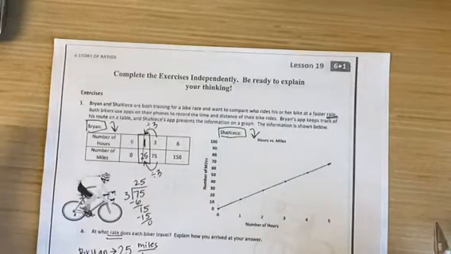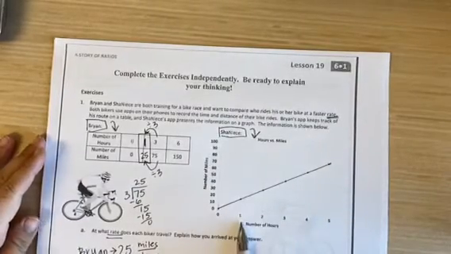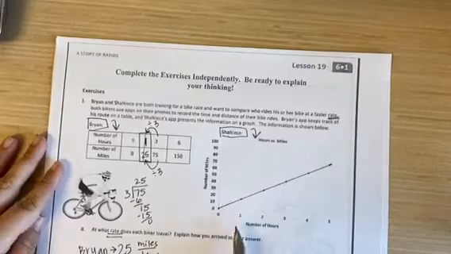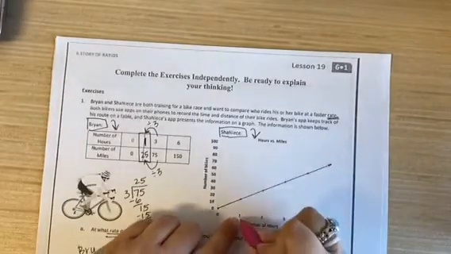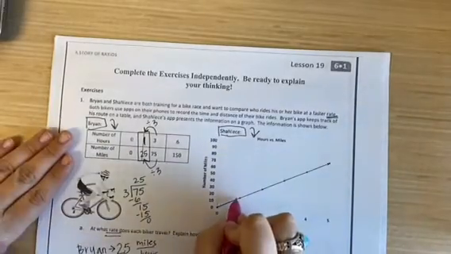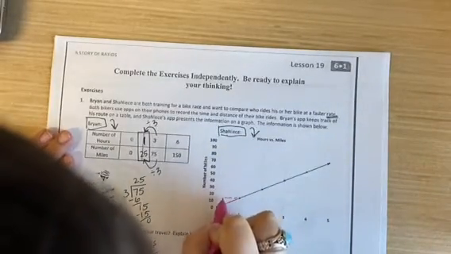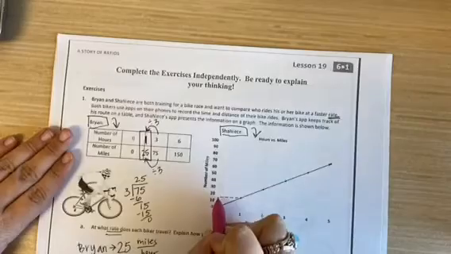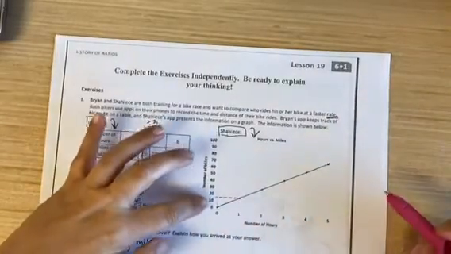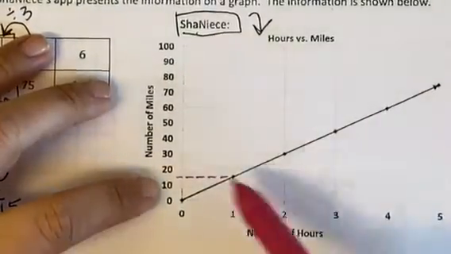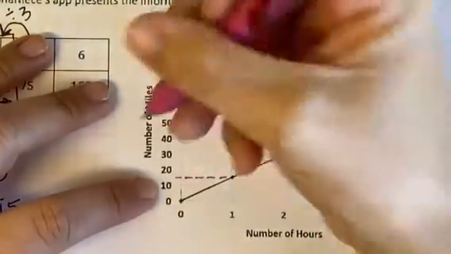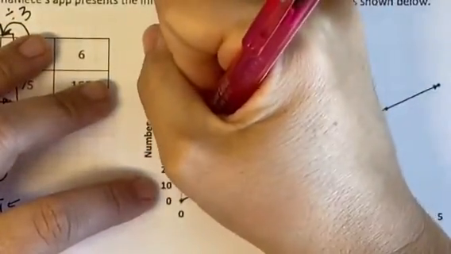Now for Shanice, her graph shows us where 1 hour is. So I'm looking at that point on the graph, and if I say, okay, here's where 1 hour is, let's see how many miles. That looks like it's right here halfway between, let me zoom in for you guys to really see. That point would be right halfway between 10, which is here, and 20, which is here.